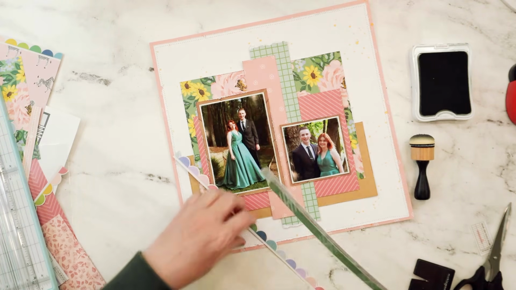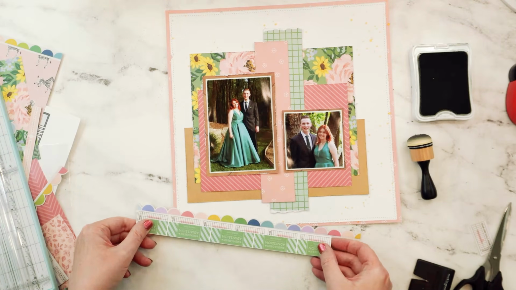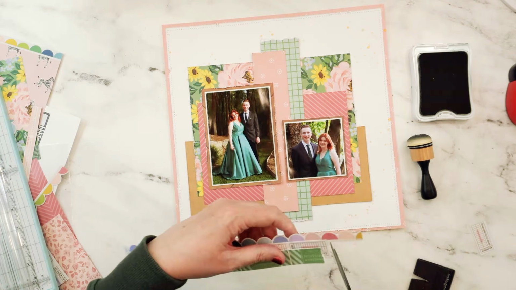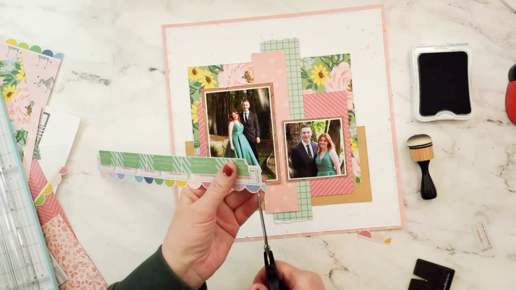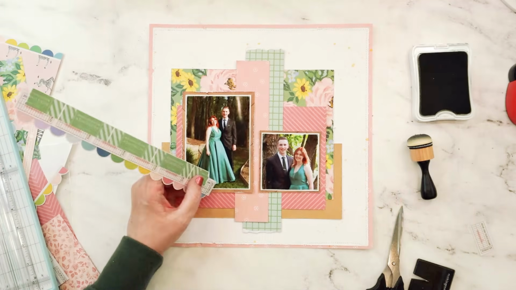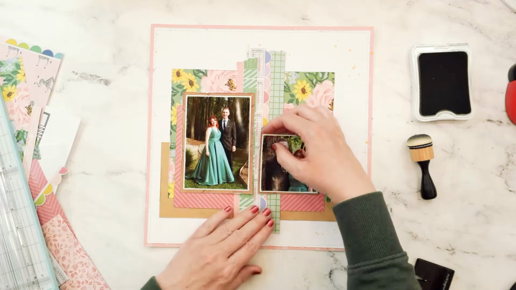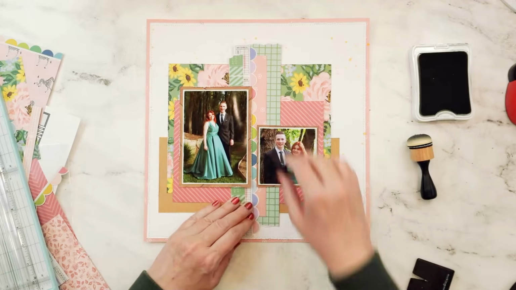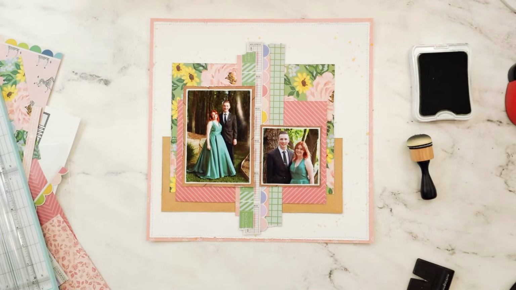We're just having all kinds of fun with this color. And then I'm going to trim off the scallop so that we don't have weird half scallop pieces. Okay, let's see what that looks like so far. Does that cover our pink up too much? Maybe it covers our pink up too much. I don't know, I kind of like it.